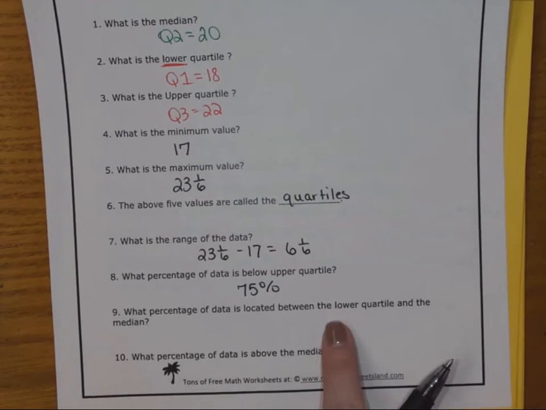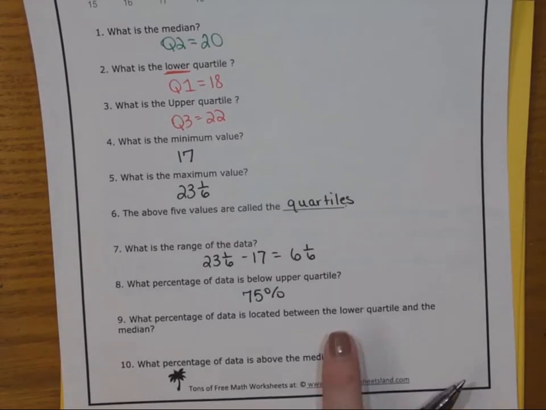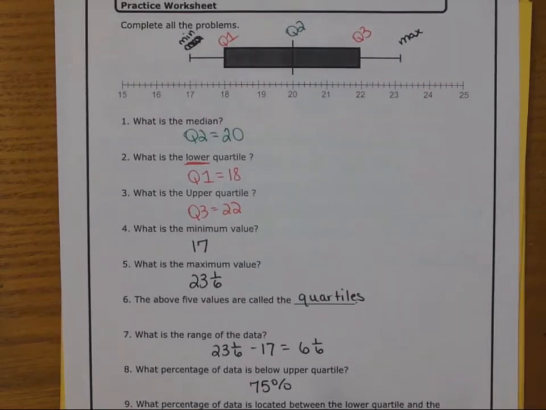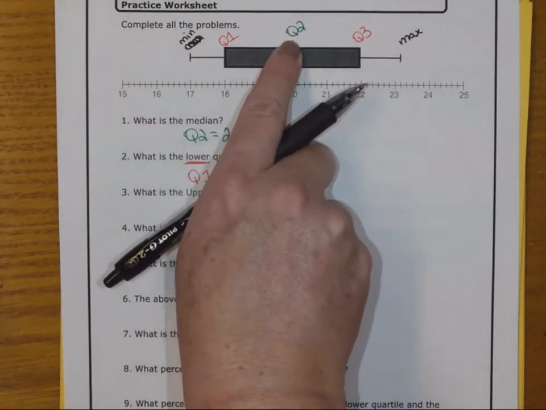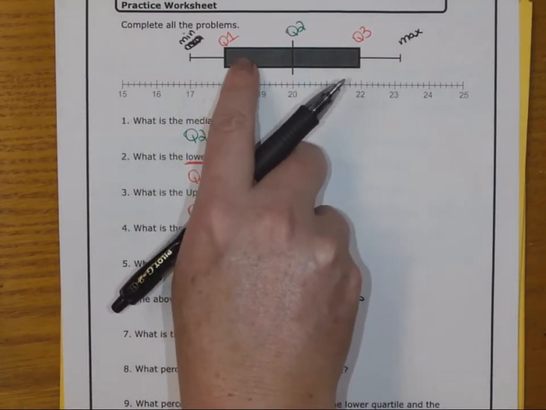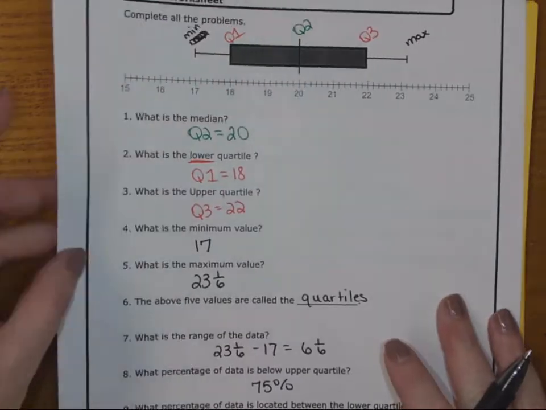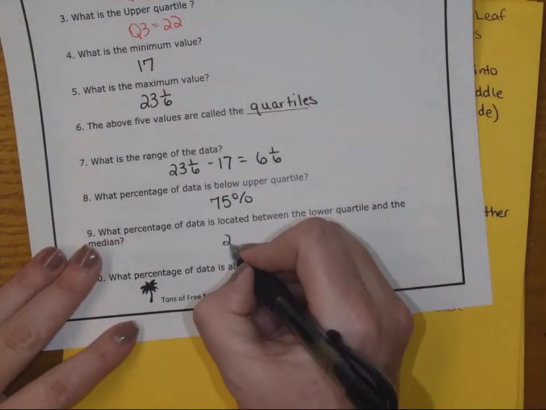What about the percentage of data that's between the lower quartile and the median? Let me slide that back up. Lower quartile, this is the middle or the median, right? So how much is in between these? Well, that's only one section, right? So that would be 25%.